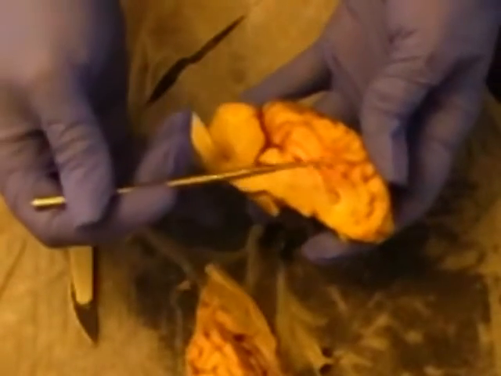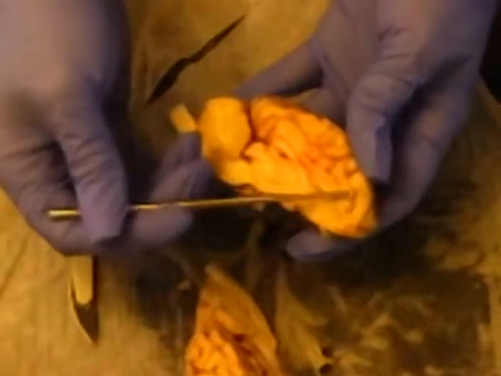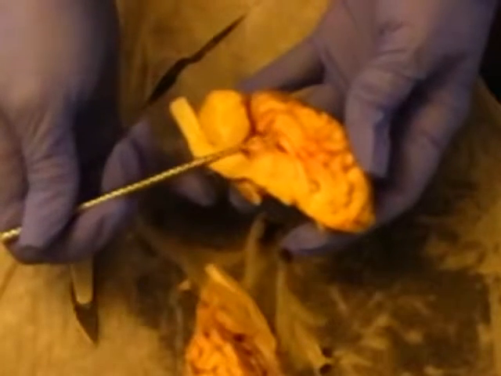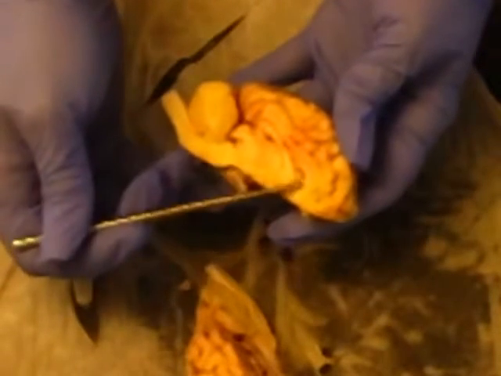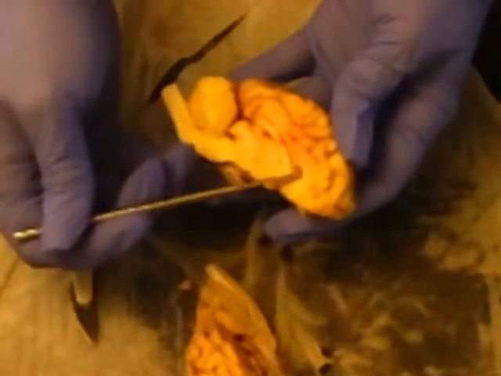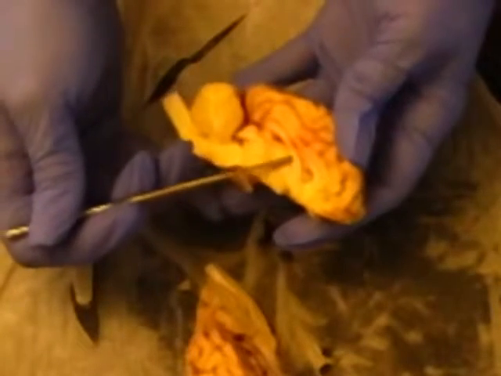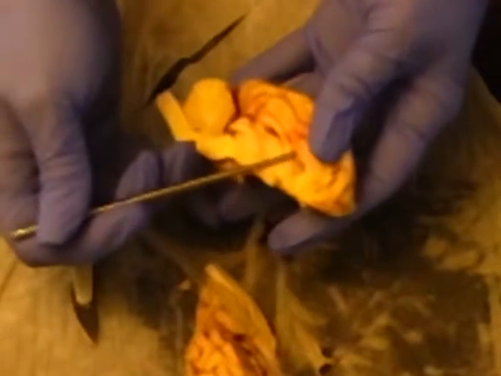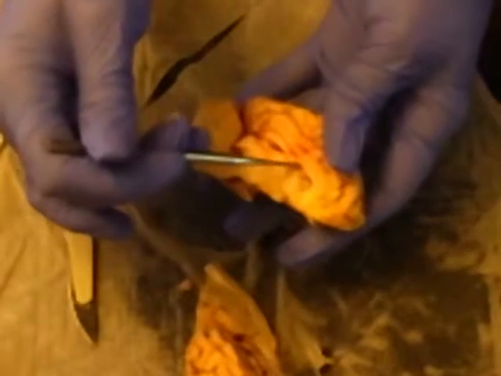So moving on, this is the cerebrum right here. The corpus callosum is right here, this white area. This is the fornix, and in here is the lateral ventricle.